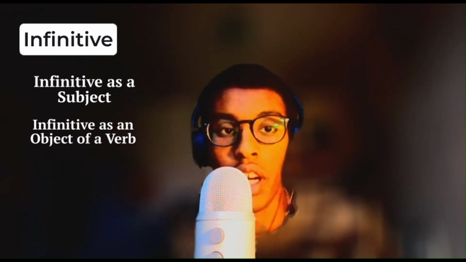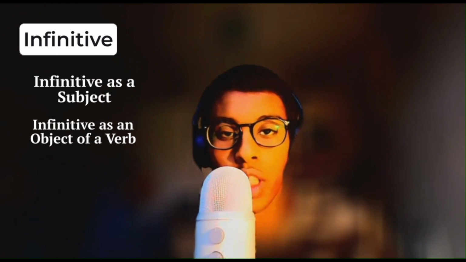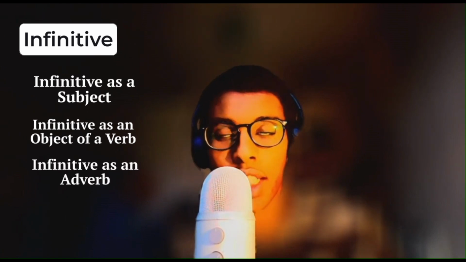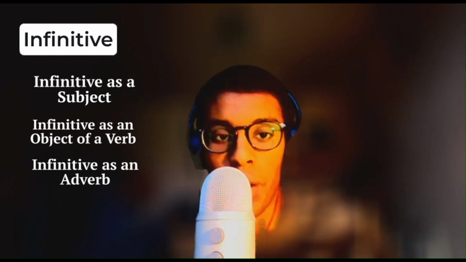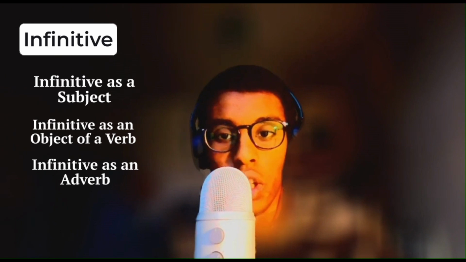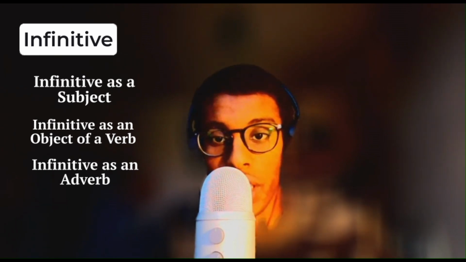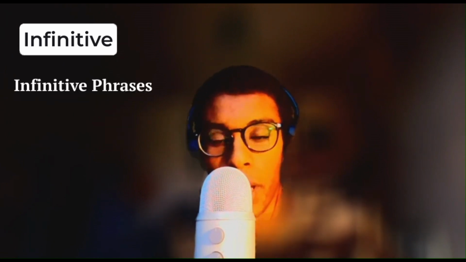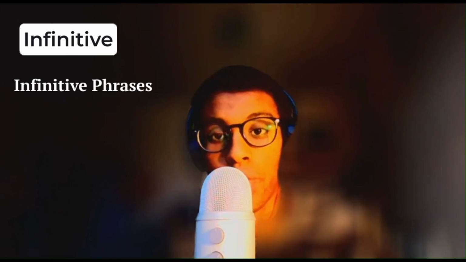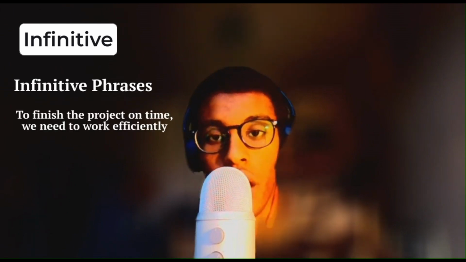And finally, we also see an infinitive acting as an adverb. When used as adverbs, infinitives describe why something happens, providing a reason or a purpose for the action. Infinitive phrases can be more complex, including modifiers, objects, or complements that add detail to the main infinitive verb. To finish the project on time, we need to work effectively and efficiently.